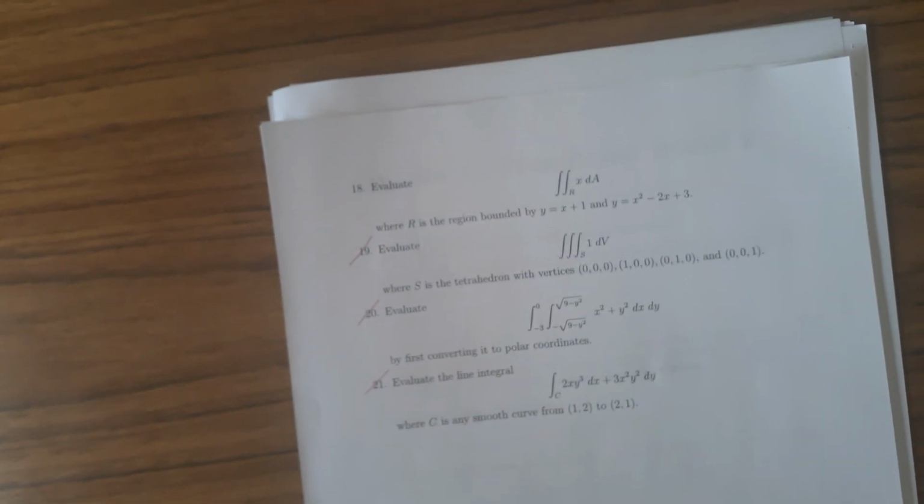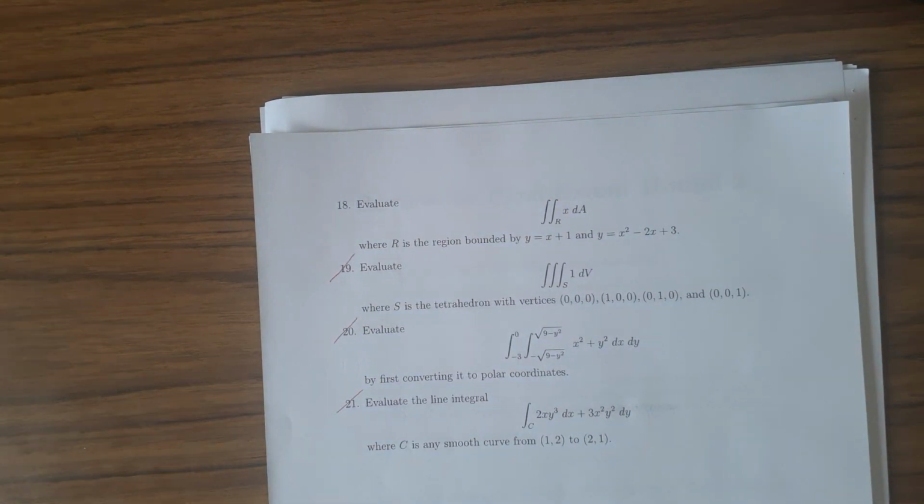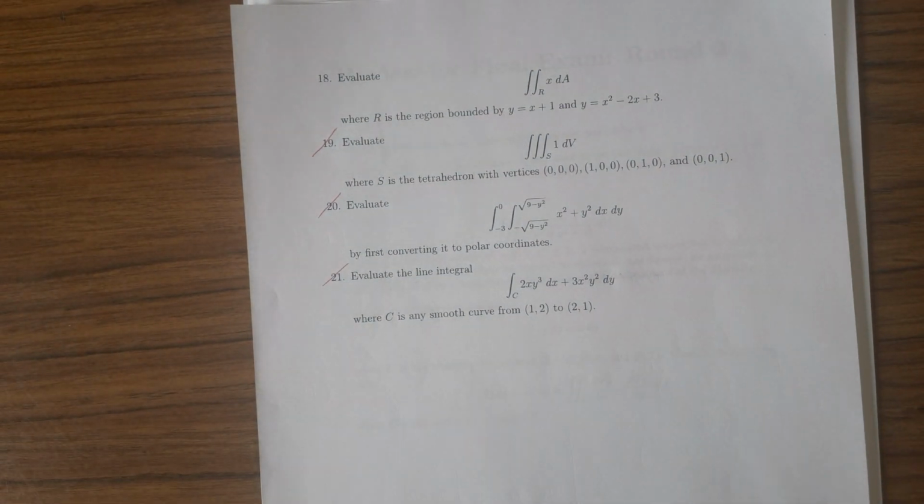Okay, this should... Oops, I'm in trouble balancing my phone here. Alright, there we go. Yeah, this will hopefully be the last one of these.